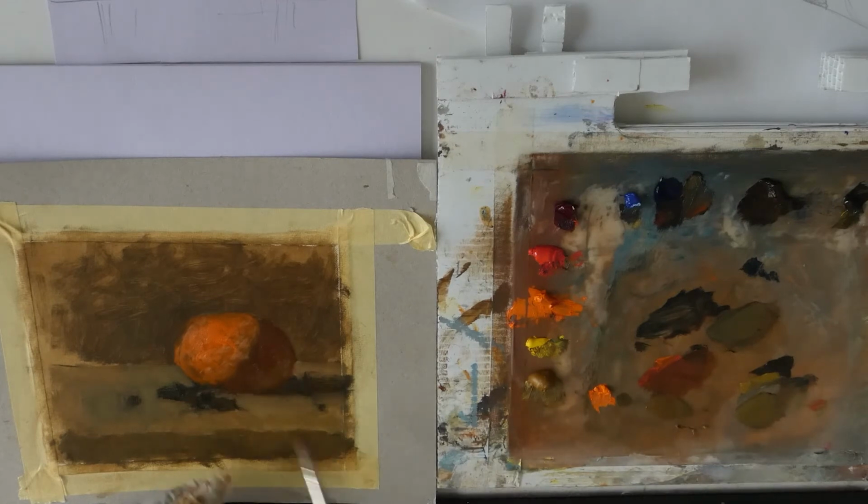So how much my reflected light moves into my light is totally up to me. I can actually join up, it's totally up to me. Or it could be like light, core shadow, reflected light, light. This could be my composition. These are some things I'm just thinking about. But anyway, that's getting a little bit more complicated.